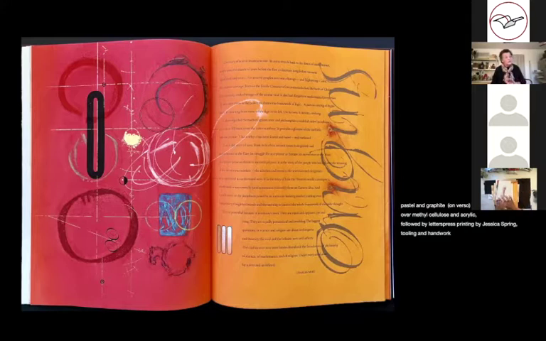So, you can do it with just the painted page as a finished piece, or it can be part of a much more complex piece.